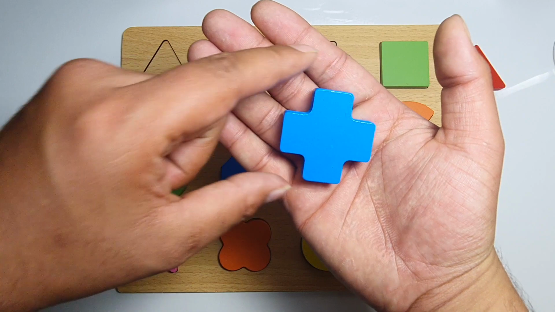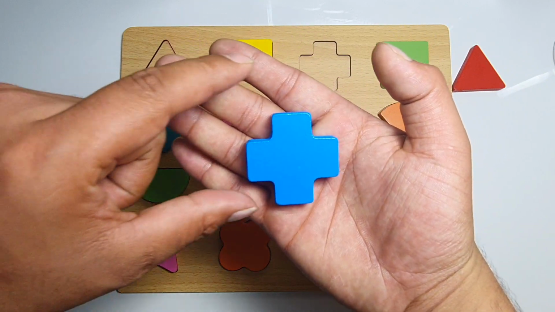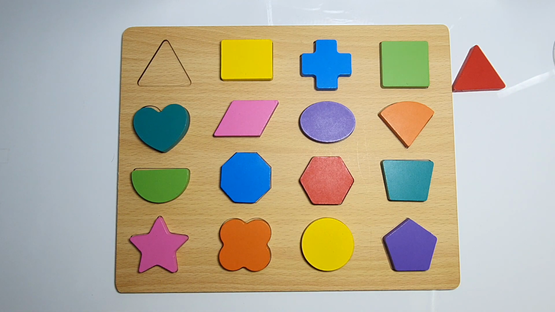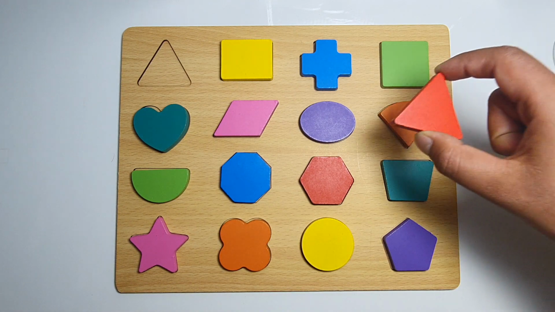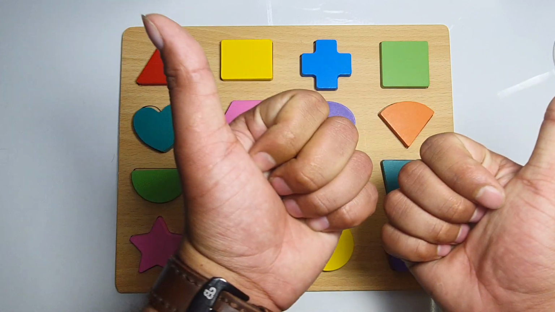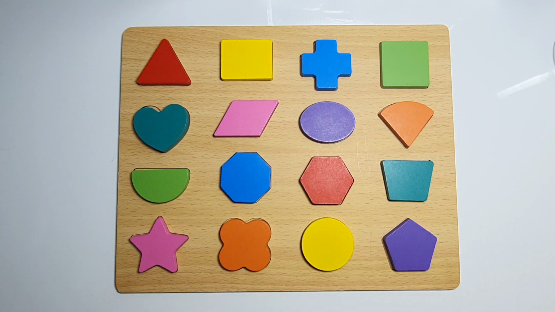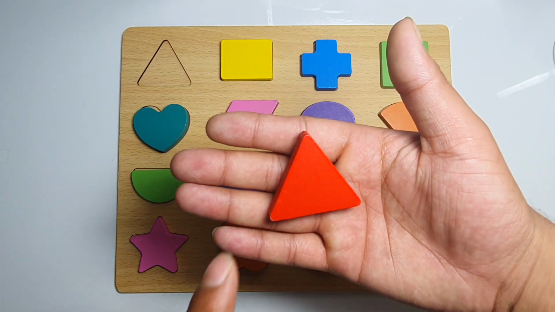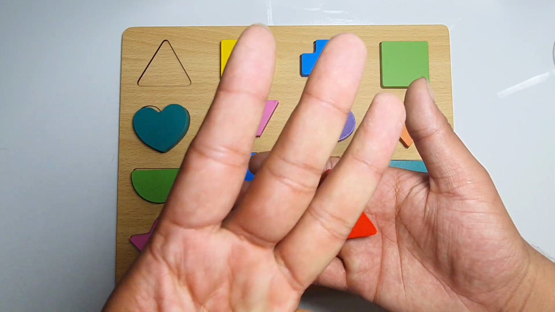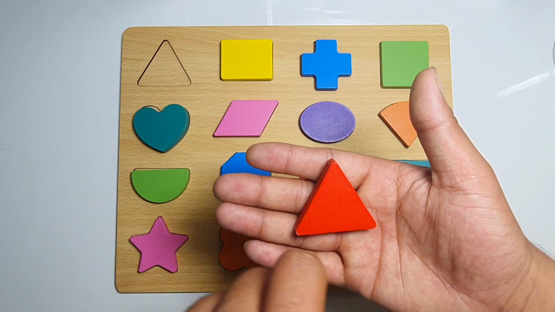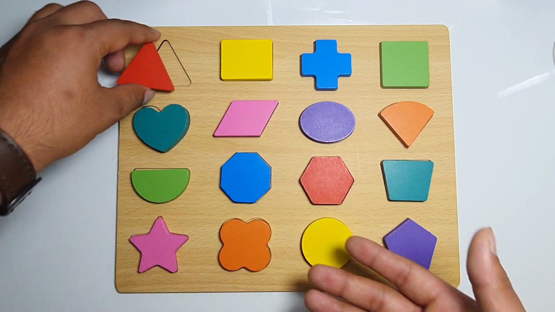Which color is this, kids? It's blue. Blue cross. Wow. Woohoo! Yes! We found its home. It is a triangle. It has three different sides. 1, 2, 3. That's why its name is triangle.